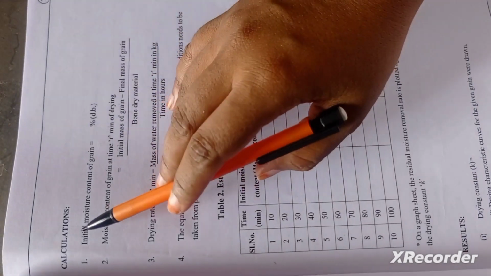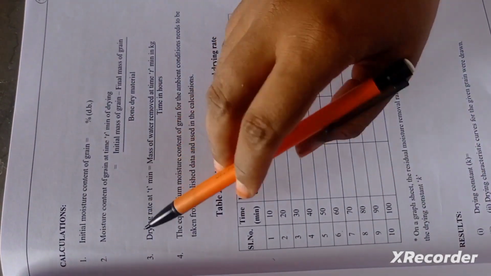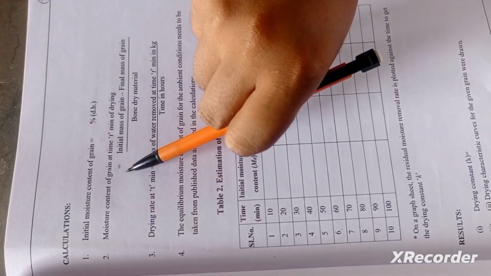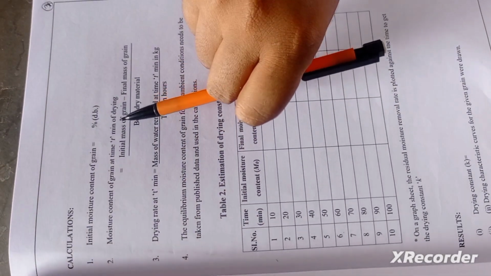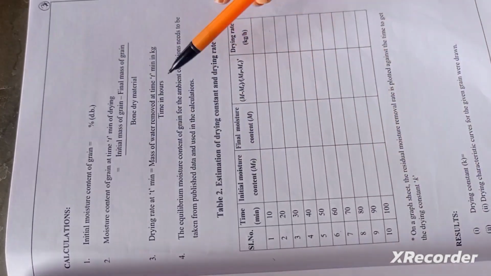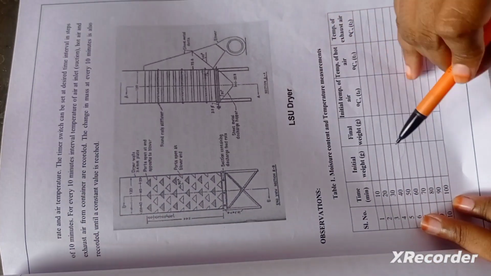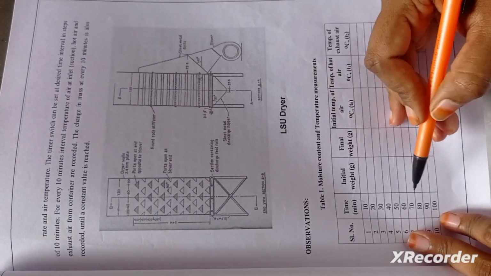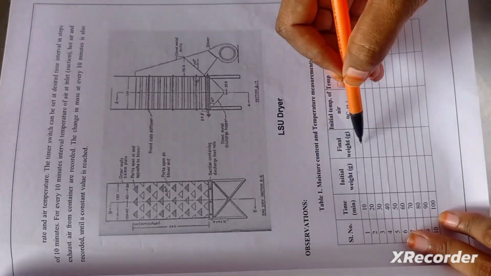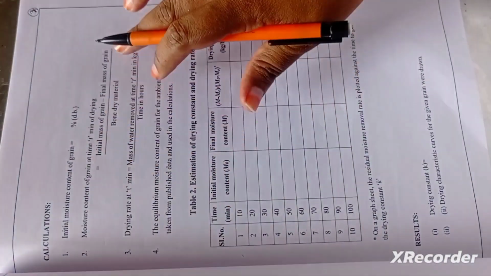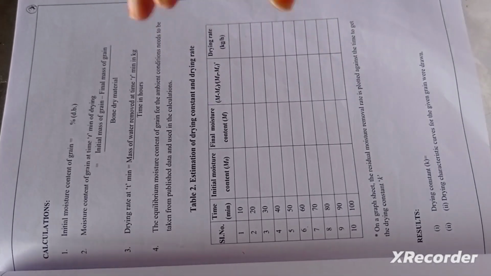First, we can calculate the initial moisture content of the grain. Then, the moisture content of the grain at the time of drying, the initial weight of the grain minus the final weight of the grain. As we already noted down here, we have to wait 10 minutes each time and take the weight of the samples. After noting this down, from this we can calculate the moisture content at each individual time period.